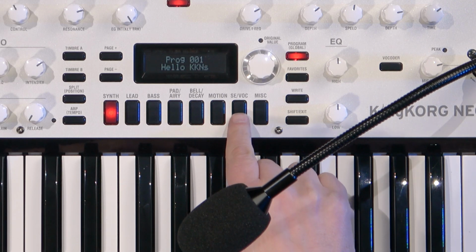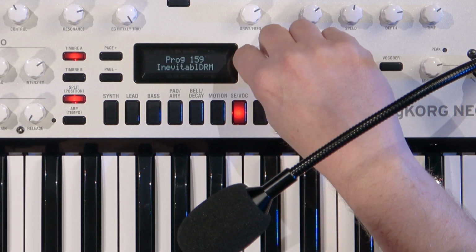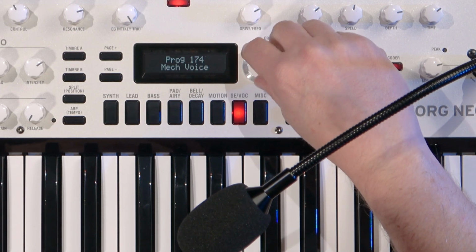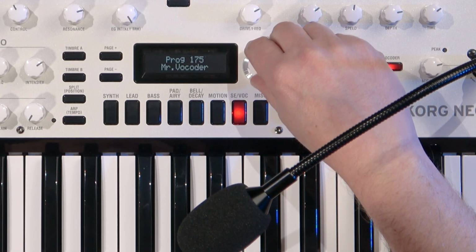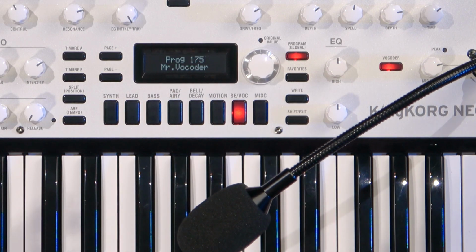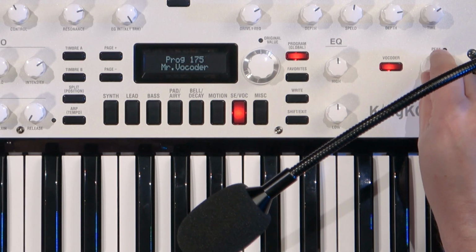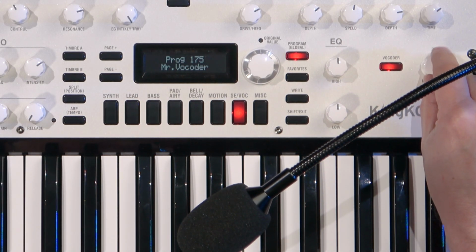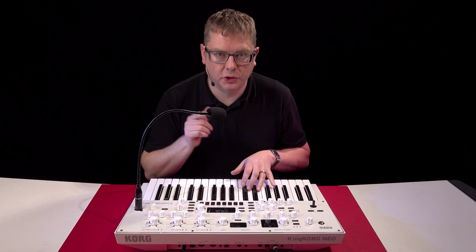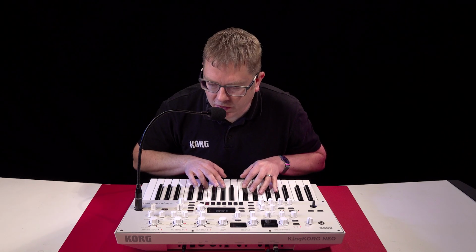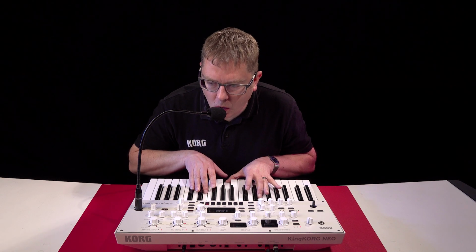You need to go into the sound effect vocal category, and then if you scroll through past the sound effects, eventually you'll come to some vocoder type sounds. Mr. Vocoder, for example. In order to use it, make sure this button is pressed. This is the level of the mic input. I normally have it about 3/4. What that means is now I can talk into the mic, play some keys, and it'll be a vocoder. This is the KingKORG NEO.